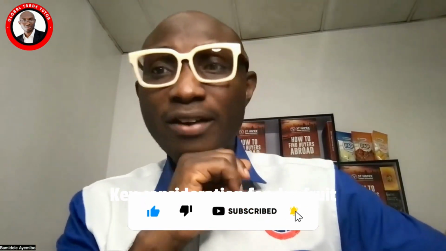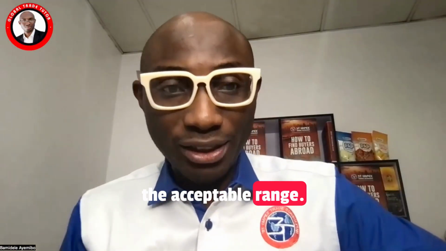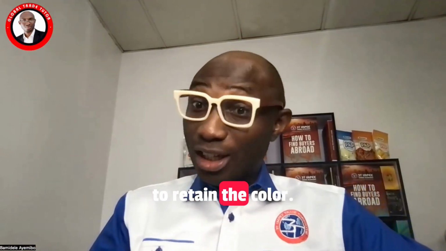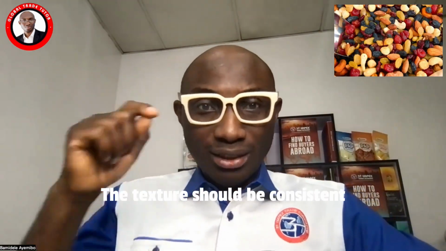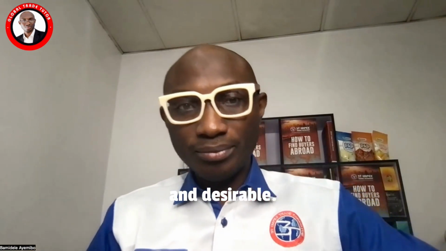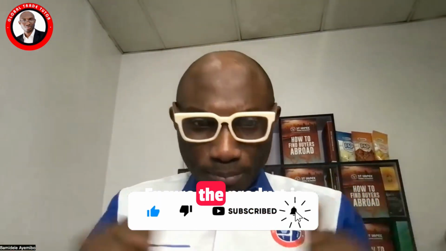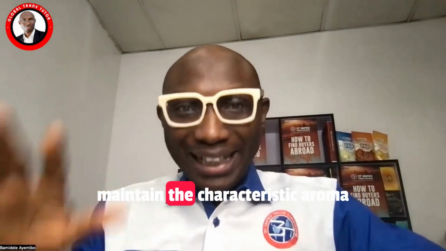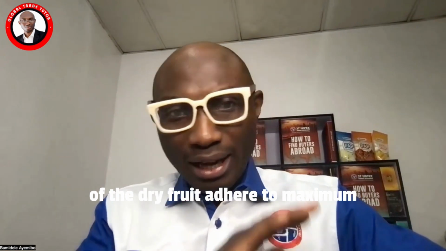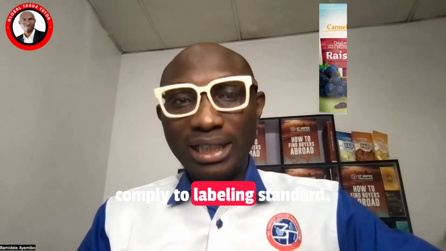Key consideration for dry fruit. It's important for you to ensure that moisture content is within the acceptable range. It's important for you to retain the color. It's important that the texture also is good. The texture should be consistent and desirable. Preserve natural flavor in your drying process. Ensure the product is of uniform sizes. Ensure there is no foreign matter. Maintain the characteristic aroma of the dry fruit. Adhere to maximum residue limit and comply to labeling standards.